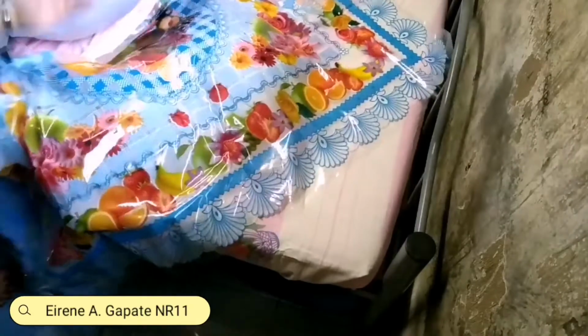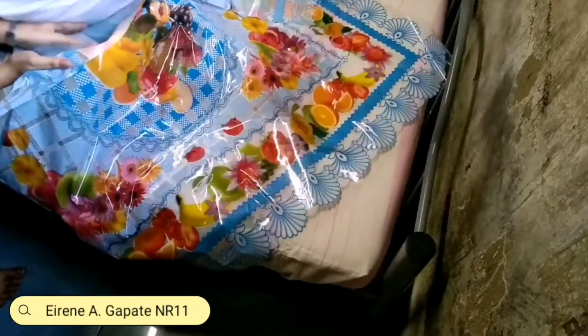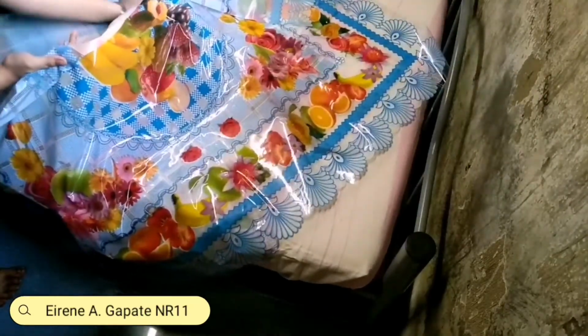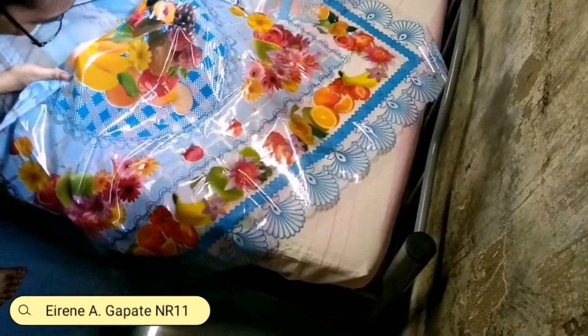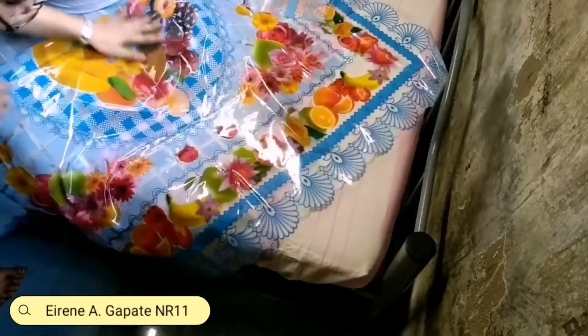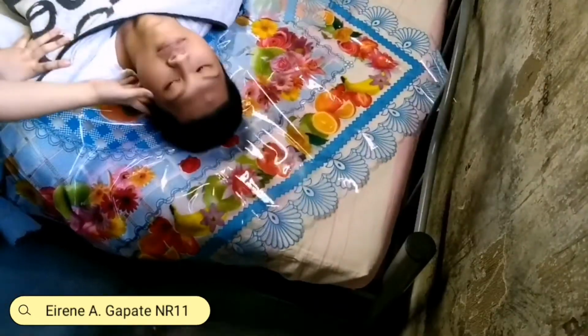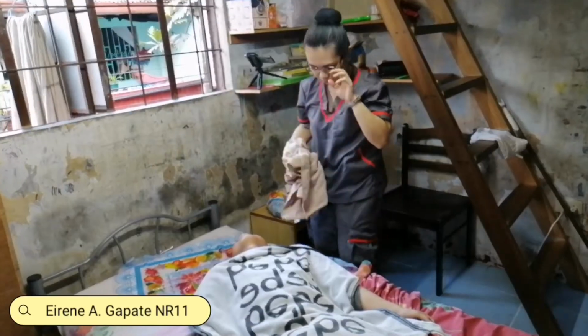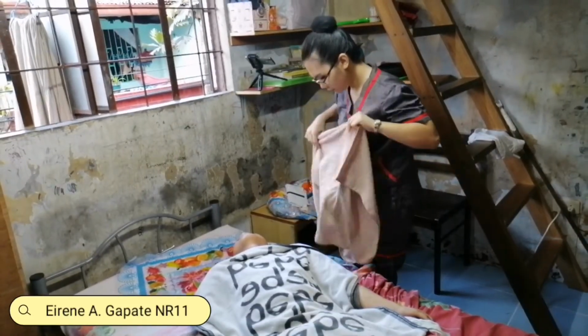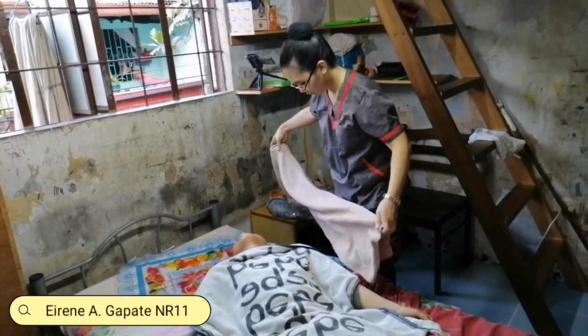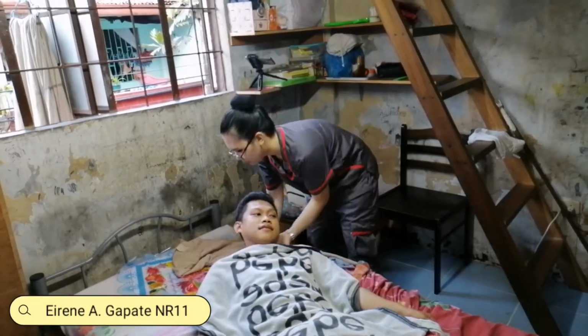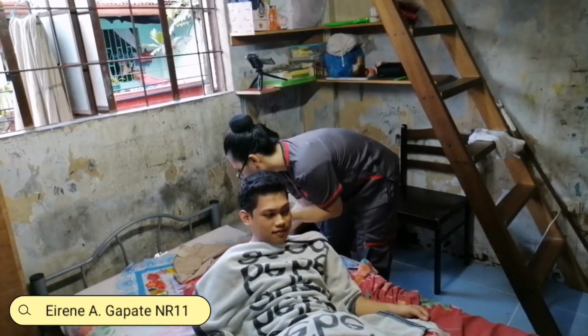Then, remove the pillow from under the client's head and place it under the client's shoulder unless there is an underlying condition. Place a towel around the patient's shoulder and neck because the towel collects any removed hair, dirt, and scaly materials.